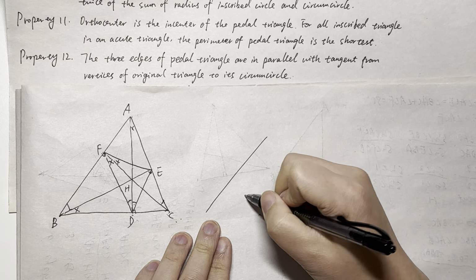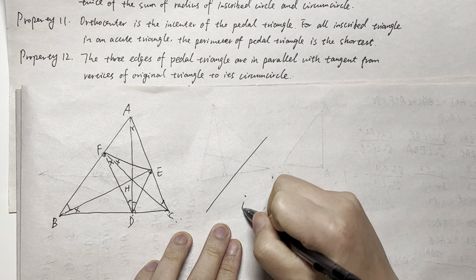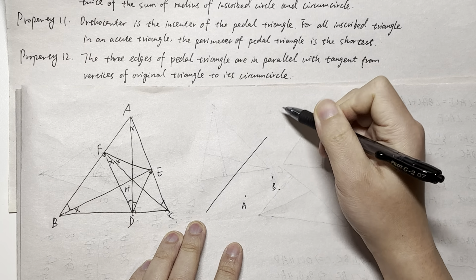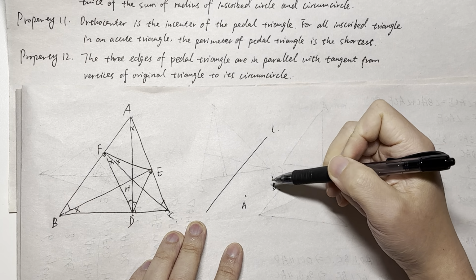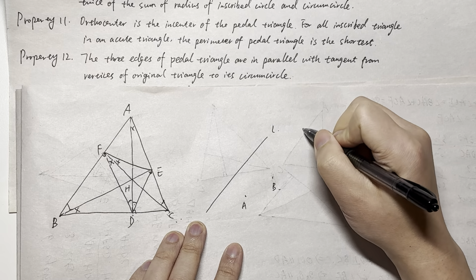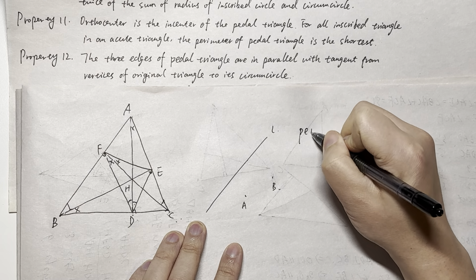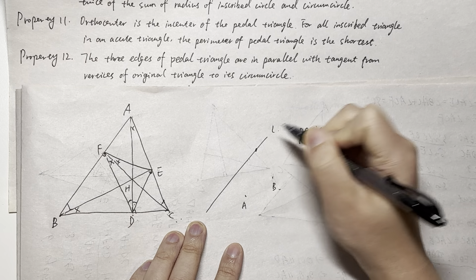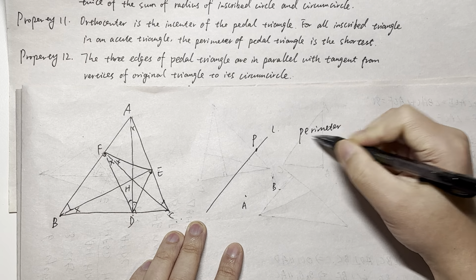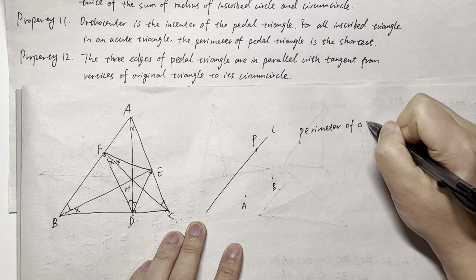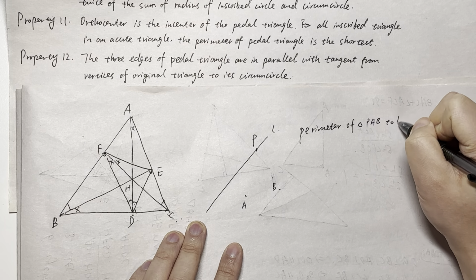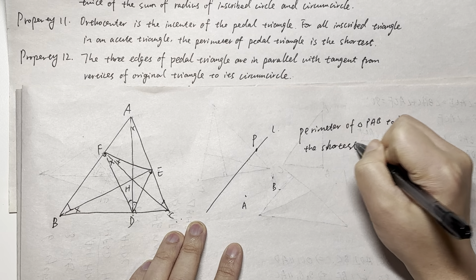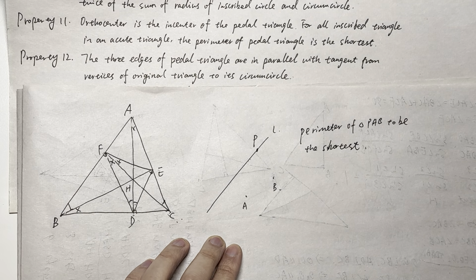Let's say we have two points, call them A and B, and there is another line, L. We want to find a point on L, let's call it P, that makes the perimeter of triangle PAB the shortest. How can we find this point P?